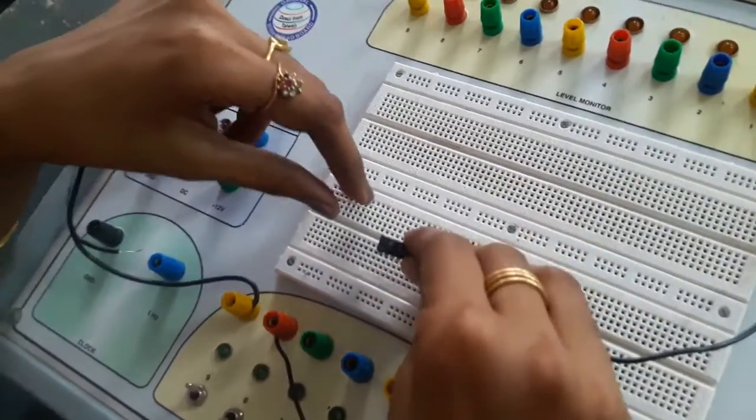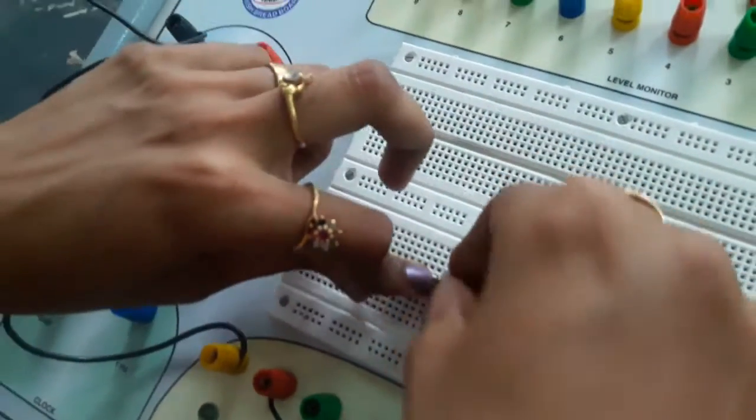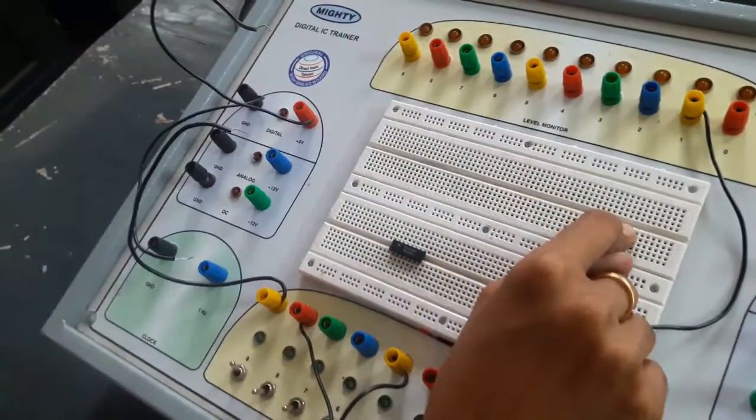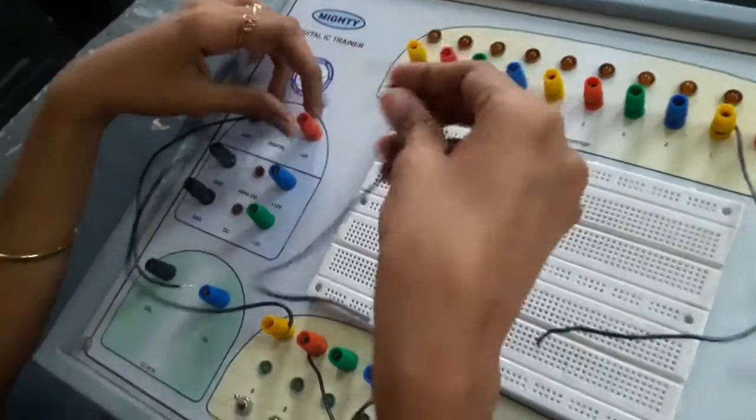Now we can see how to place the ICs. ICs have to be placed in this gap like this. It should not be placed anywhere in the breadboard. Now I shall show you how to connect the VCC. Similar to that, you can connect all the other pins.